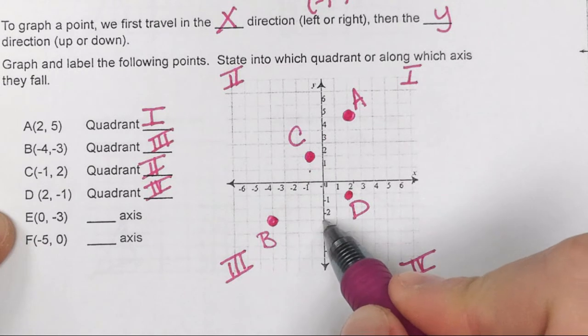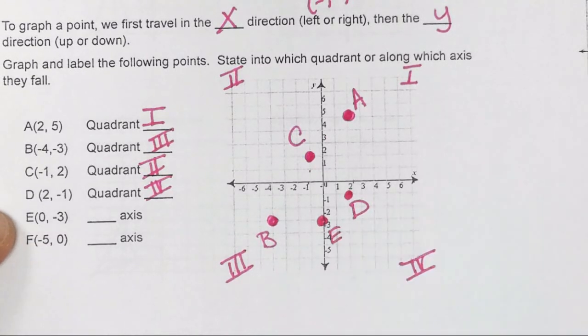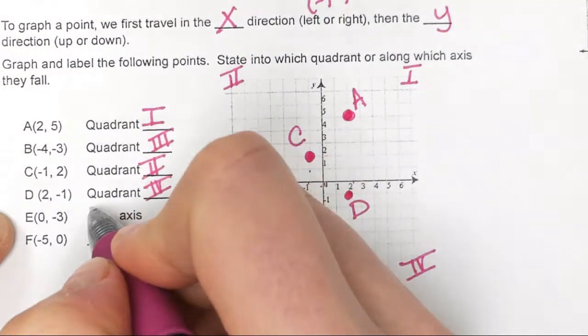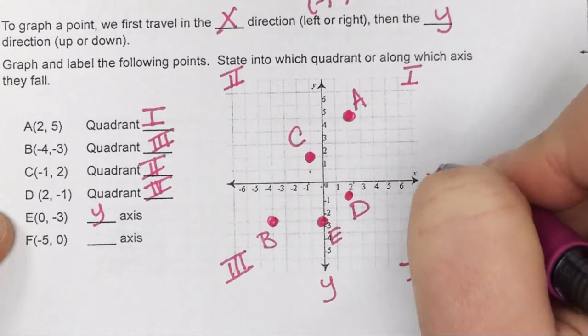1, negative 2, negative 3. So that's point E. And that falls on the y-axis. Remember, the y-axis is the up and down axis. The x-axis is the left and right axis.